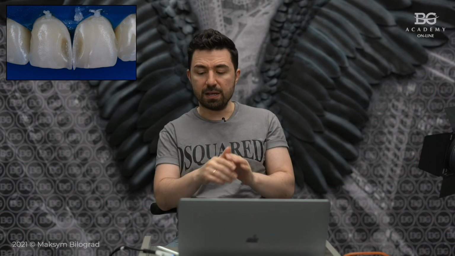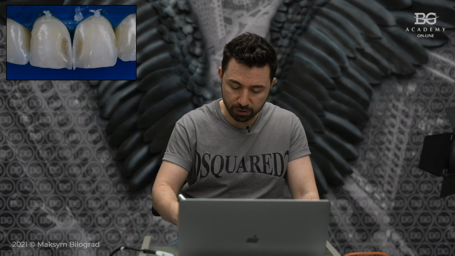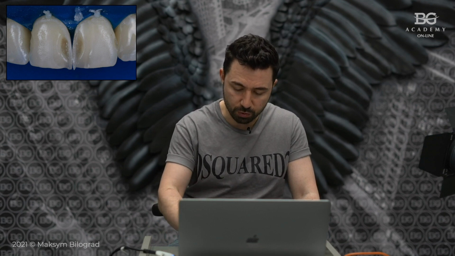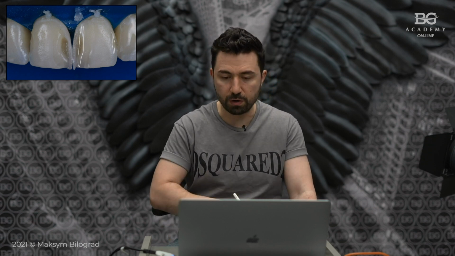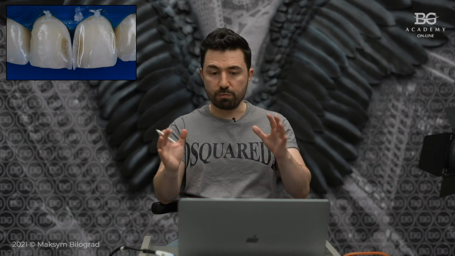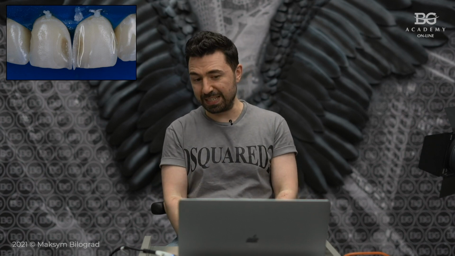But you can play with layering, with the vertical layering on tooth number 21. For example, if I start doing more vertical components of my layering, and then I go for the finishing and polishing procedure properly, playing with highlights, I can optically make this tooth slimmer than it is.